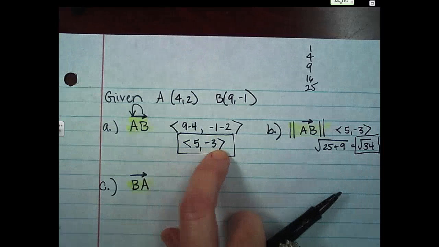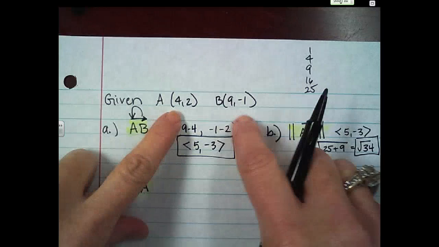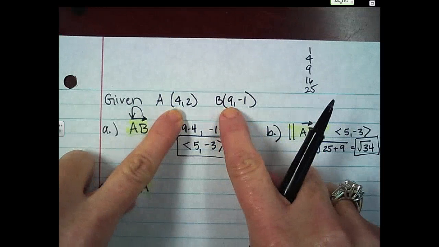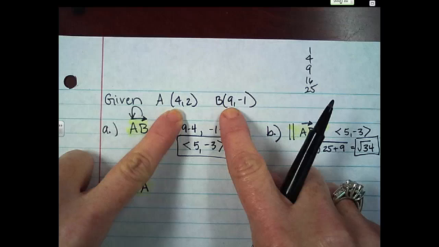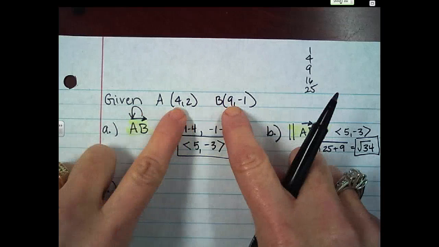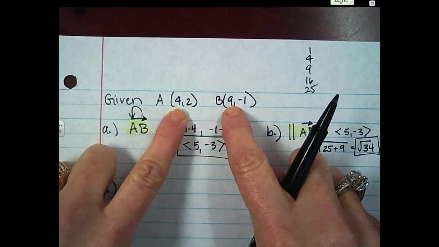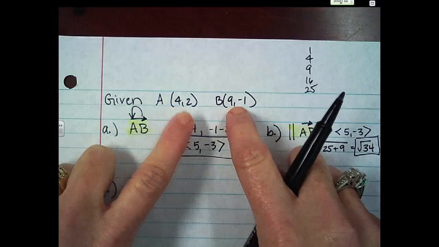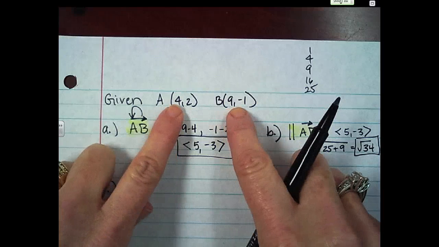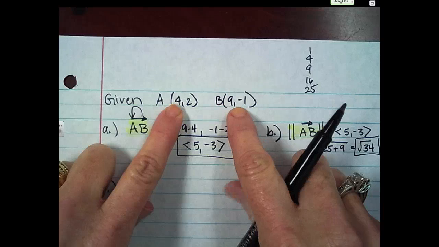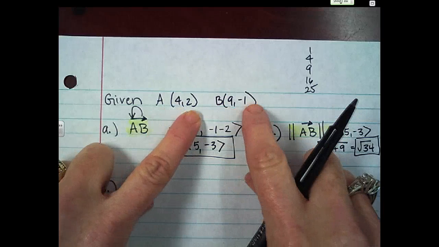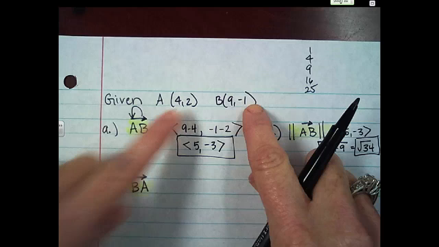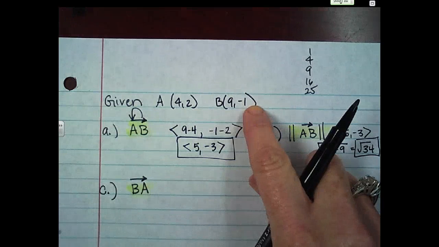To get from 4 to 9, I travel to the right 5 spots. If I'm going from 9 to 4, which direction do I have to go? Left 5. And on the y-axis, if I'm going from negative 1 to 2, I'm going to go up 3. Do you see what I'm saying?